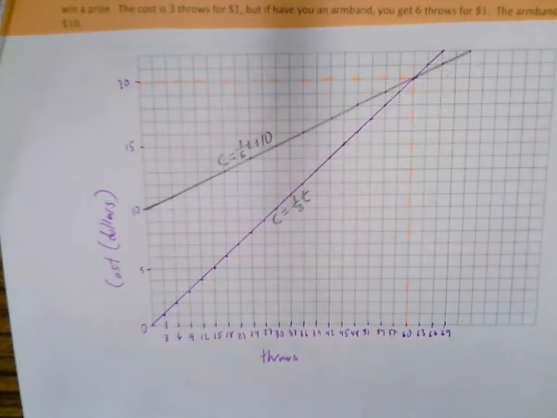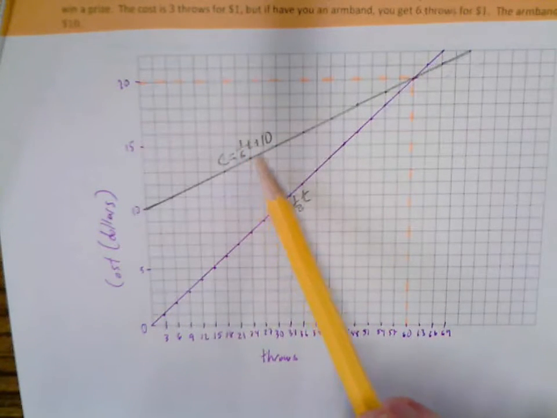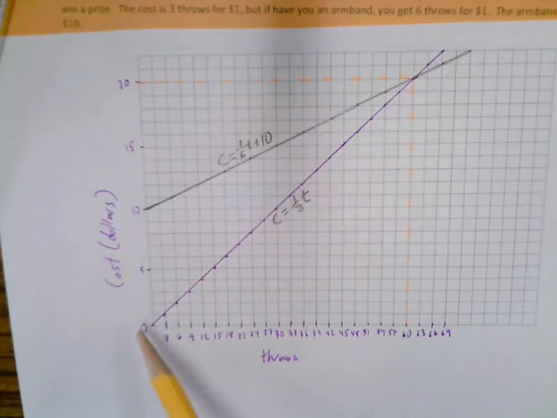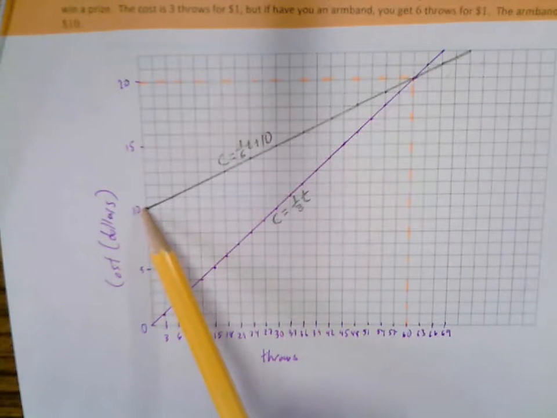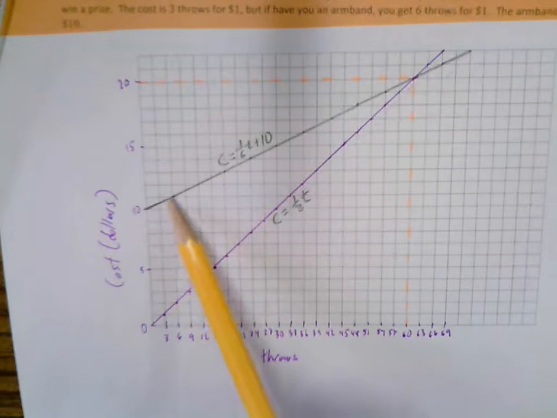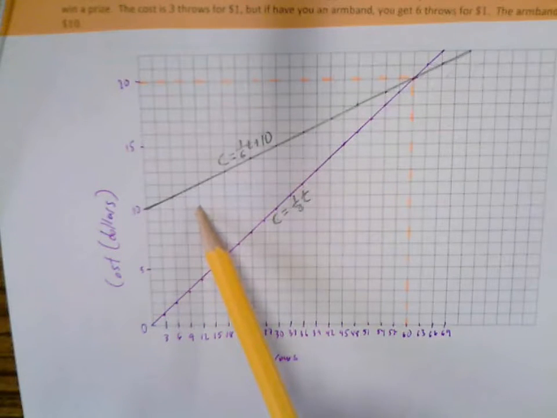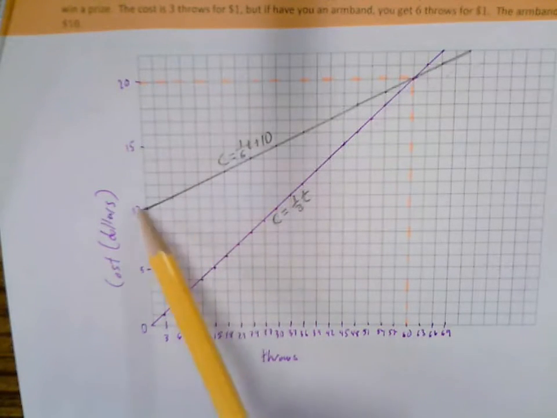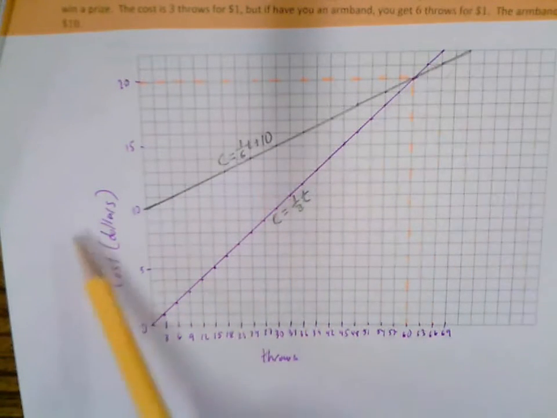So for instance, with the first one here, if I made no throws, I was at 0. And once I made 3 throws, it was $1. 6 throws was $2. 9 throws was $3. Whereas with the armband, I had to start off paying that $10 for the armband, but then every 6 throws, which is 2 squares, would go up $1. So another 6 throws, 2 squares would go up $1. And that would give me the slope of this line.